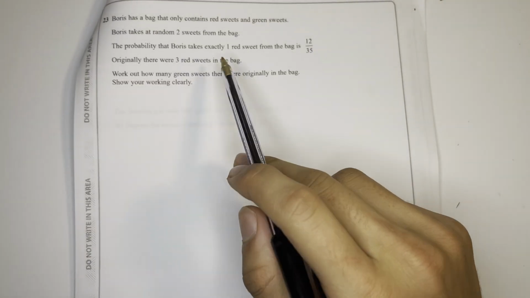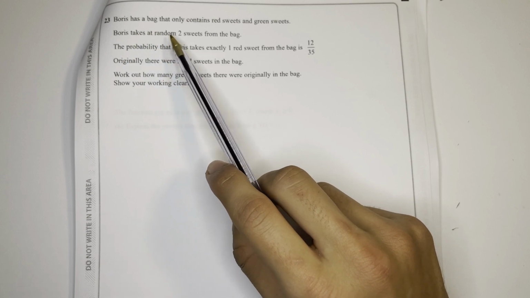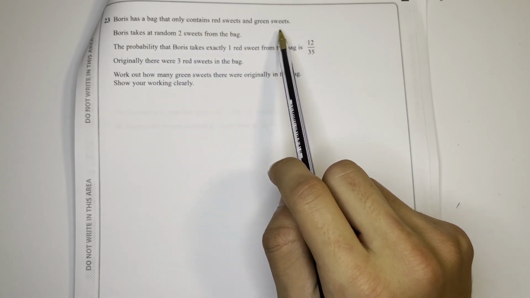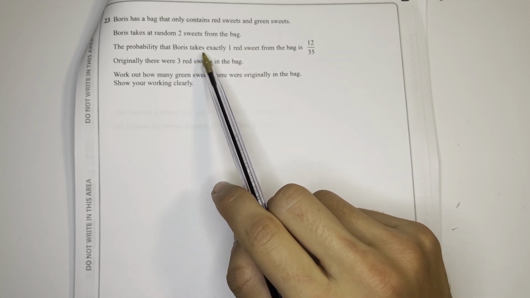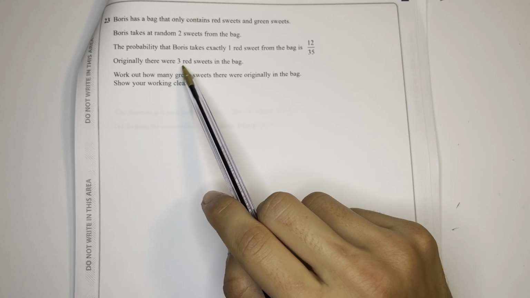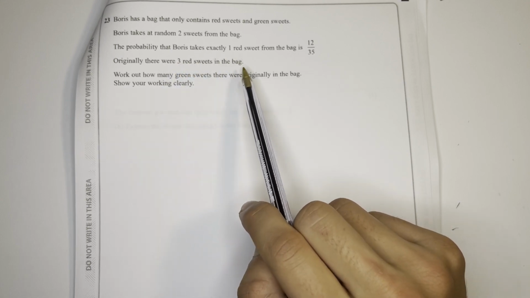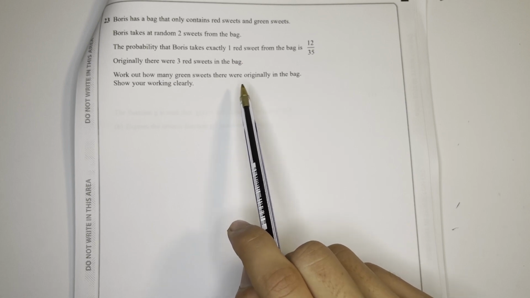This is the penultimate question, so of course it has to be quite a difficult one. We're told that Boris has a bag that only contains red sweets and green sweets. Boris takes 2 random sweets from the bag, and the probability that Boris takes exactly 1 red sweet is 12 over 35. But we are given the original number of red sweets to be 3 inside the bag. We're asked to work out how many green sweets there were originally in the bag, and of course to show our working clearly.